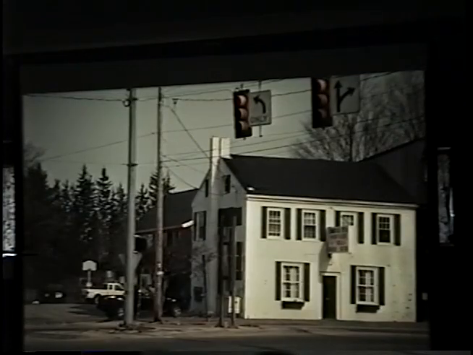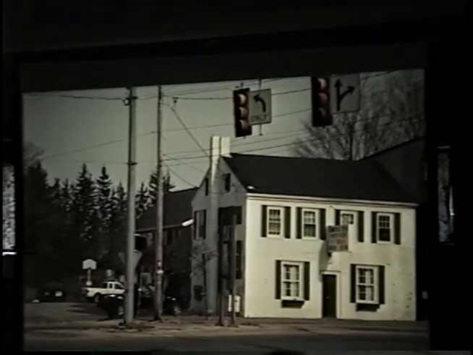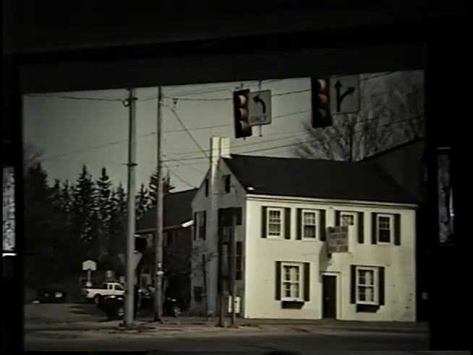So we're about 1840s on this home, post and beam construction, very solid. Look how straight the roof is, all those years.